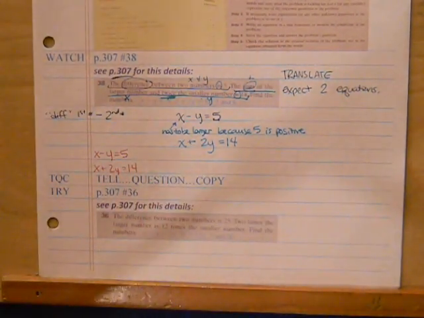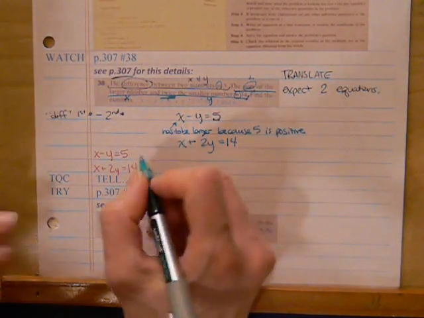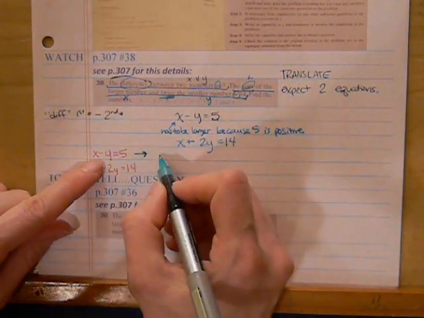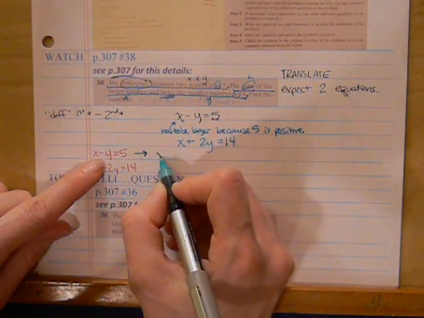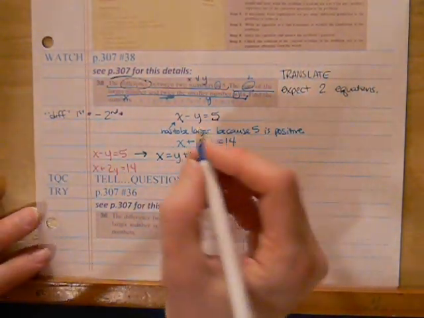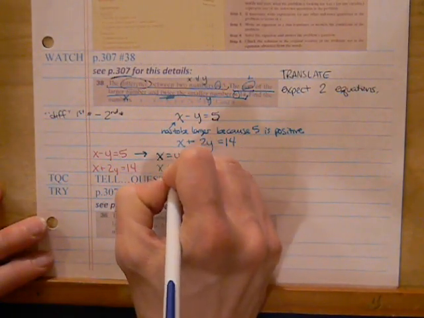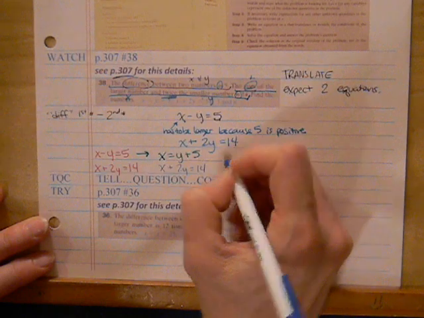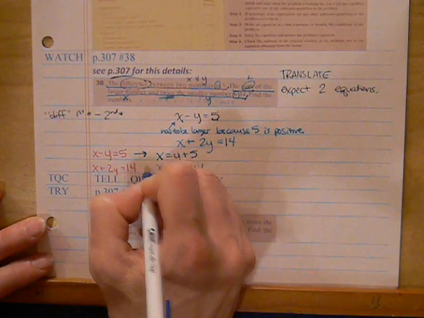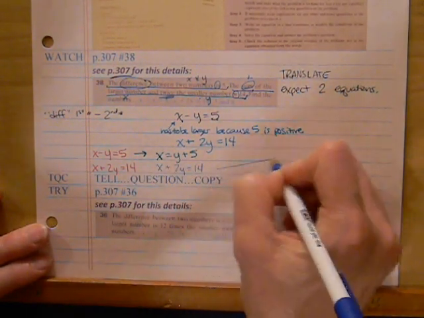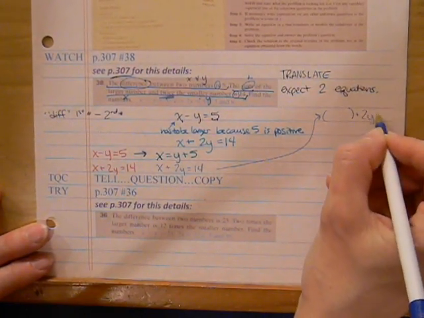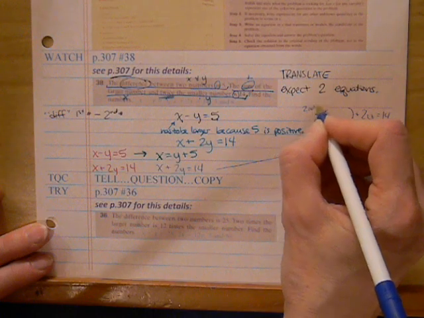Okay? So using our substitution method, I'm going to go ahead and take this top one and solve for a variable. Just to be different here, I'm going to solve for x. So I'm going to move y over and I get x equals y plus 5. I'm going to take my second equation, x plus 2y equals 14, and I'm going to replace the x with what we have solved here. So, in fact, I'm going to give myself some workspace and come over here to do this. So instead of x, I leave some space, plus 2y equals 14. This is the second equation here.